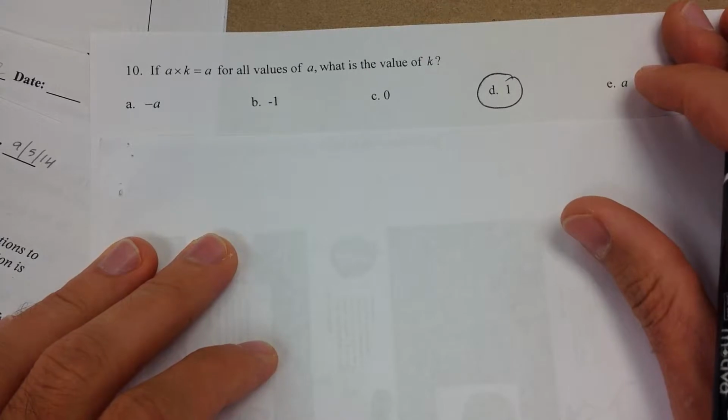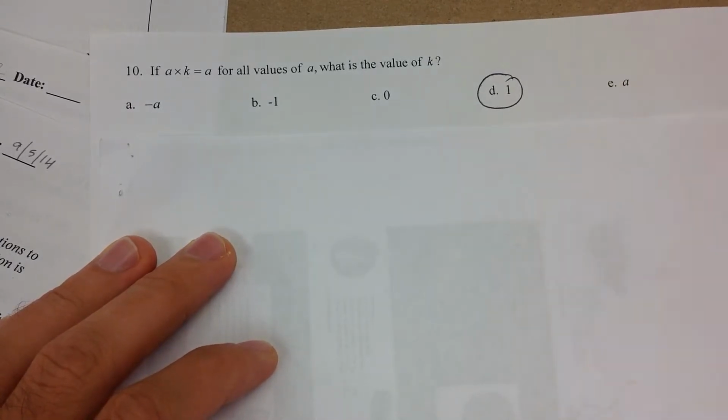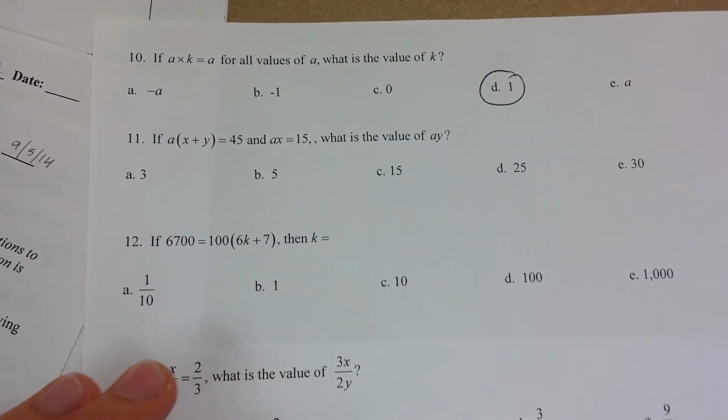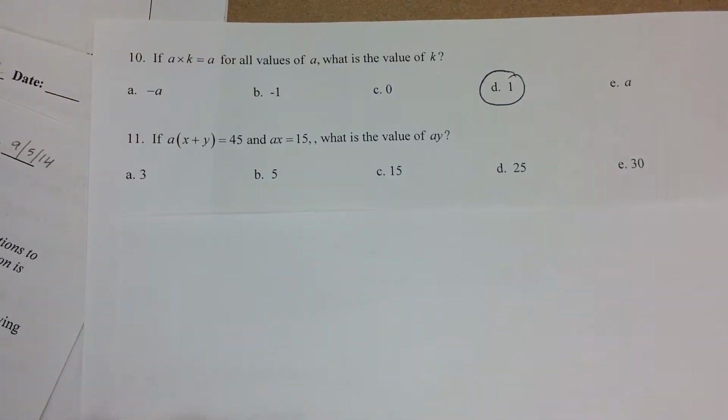I think that's called the multiplicative identity. 1. No, the multiplicative inverse is the reciprocal. Okay?